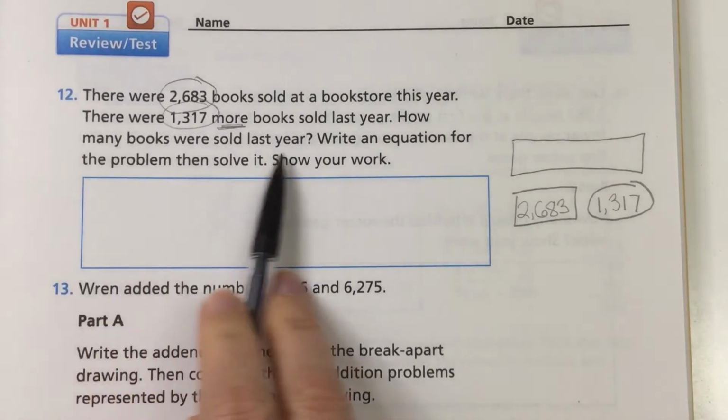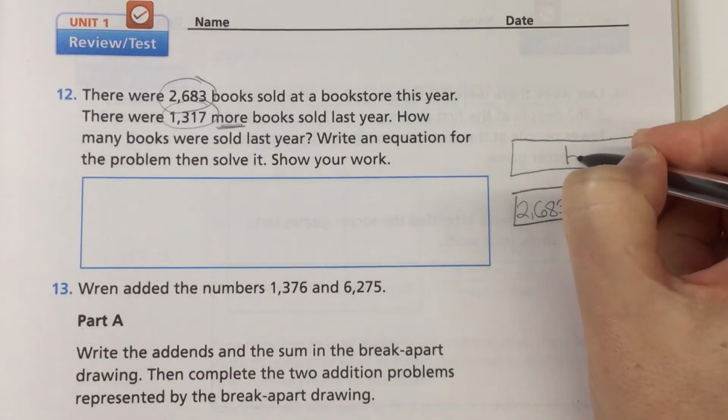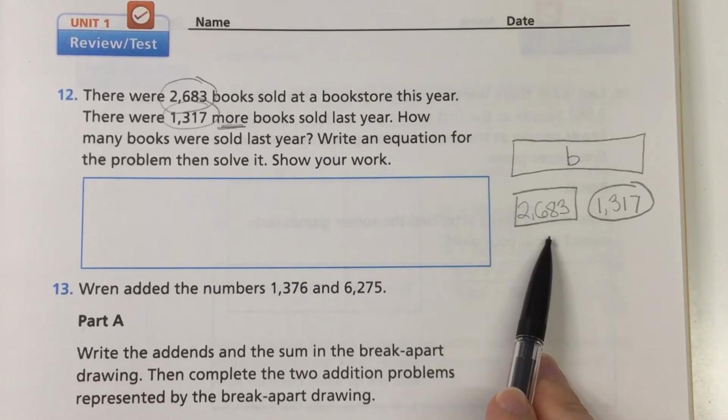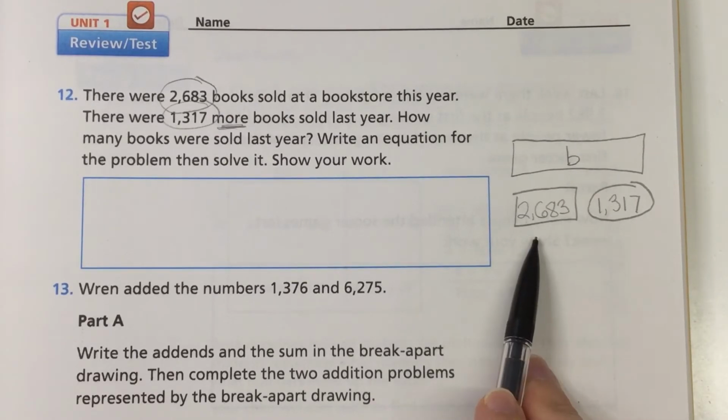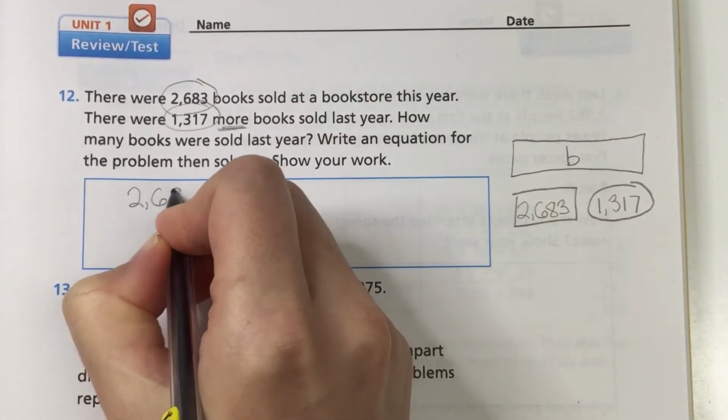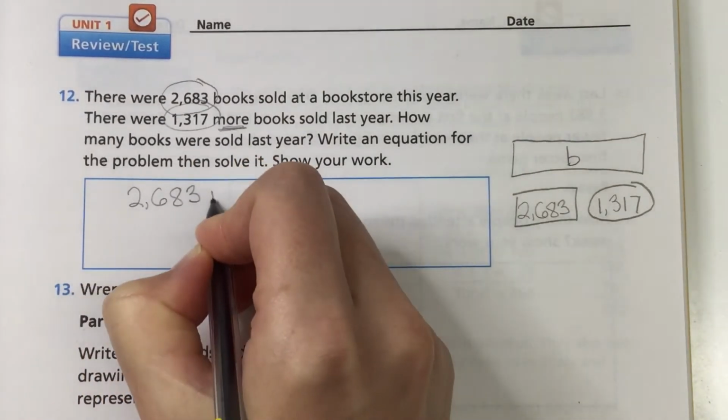Okay, how many books were sold last year? I'll put a B for my variable for books. And then thinking about what math problem, what operation am I going to use to solve this? It will be adding, and I have to write it as an equation.